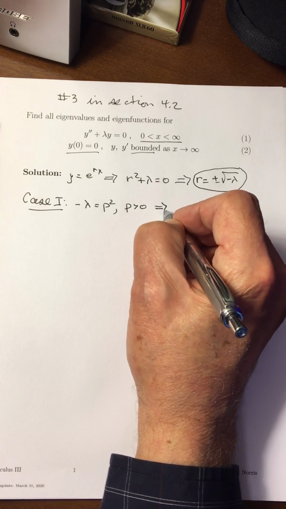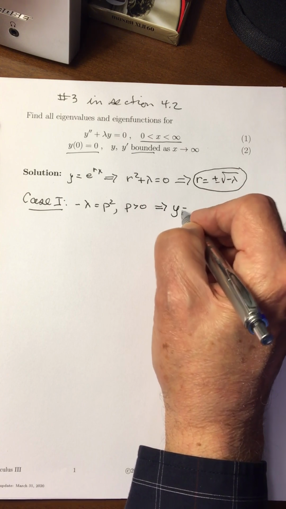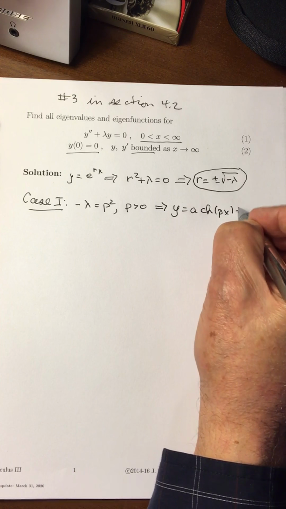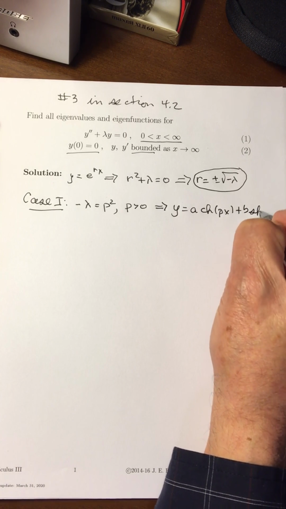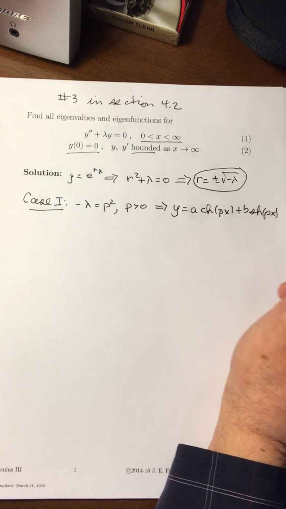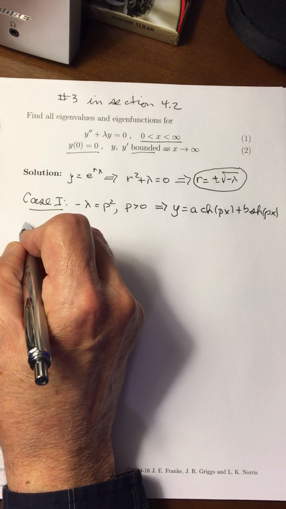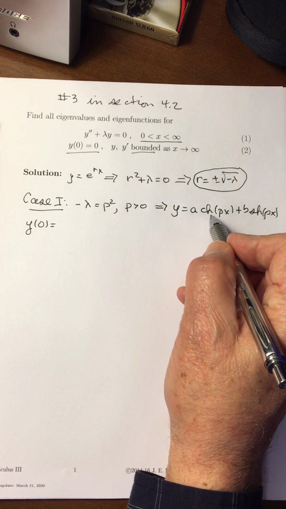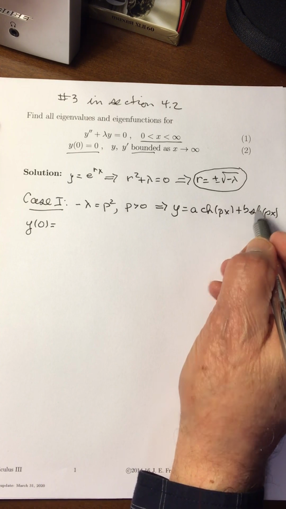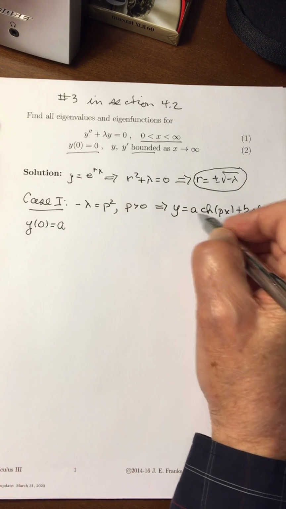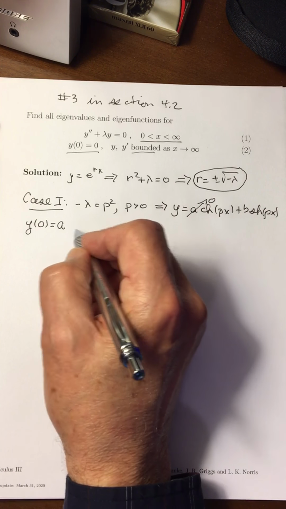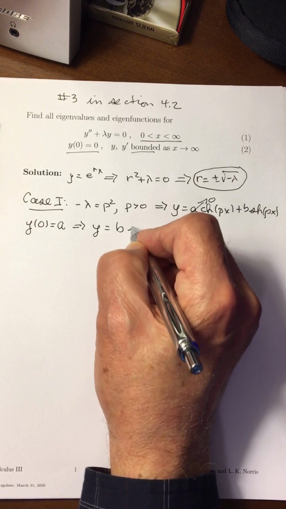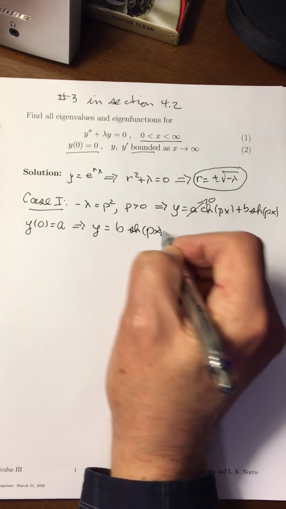And this tells us that our general solution, we're going to use hyperbolic sines and cosines, a cosh px plus b sinh px. Then y at 0 is, let's see, cosh at 0 is 1, sinh is 0, so this is a, so right off we get a equals 0. And so our general solution reduces to b sinh px.